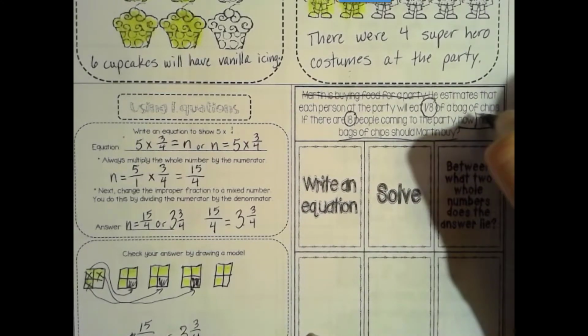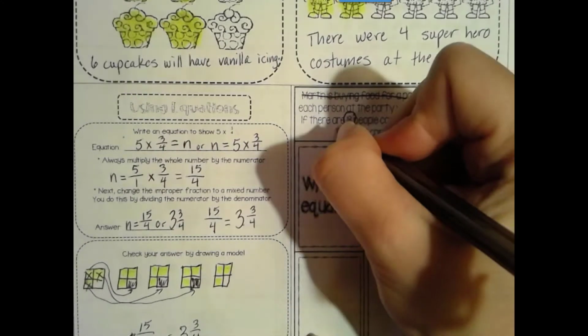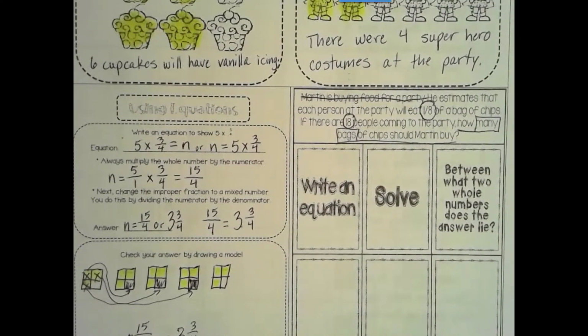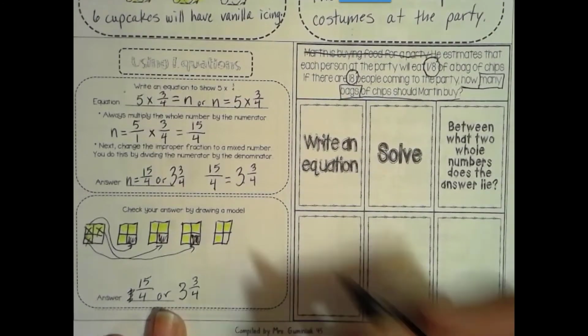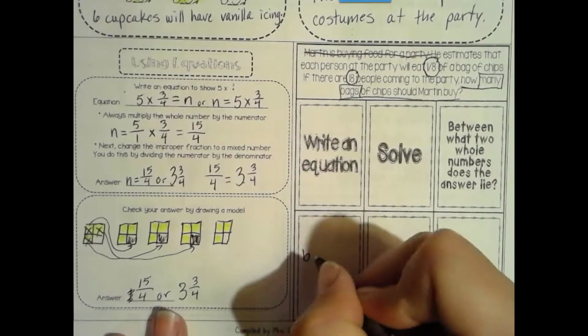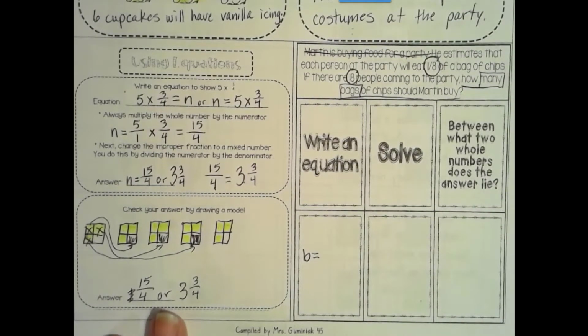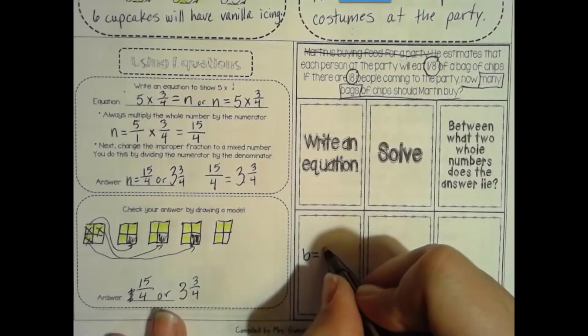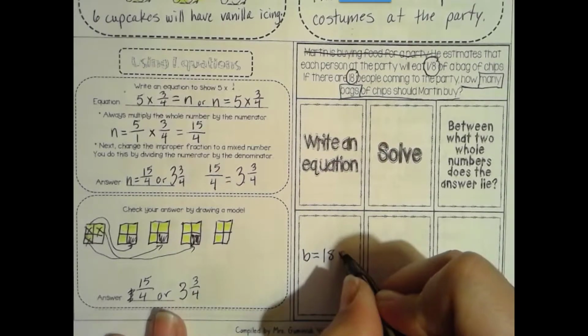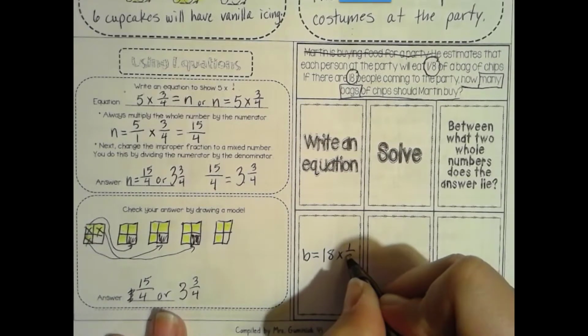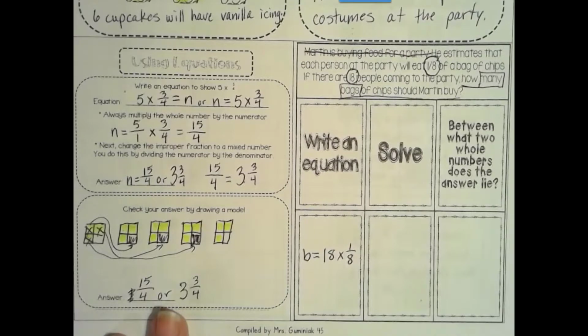So I need to know how many bags we need to buy. I'm going to use B for my equation since we're looking for bags. And I have 18 people that are going to eat about 1/8 of a bag of chips.